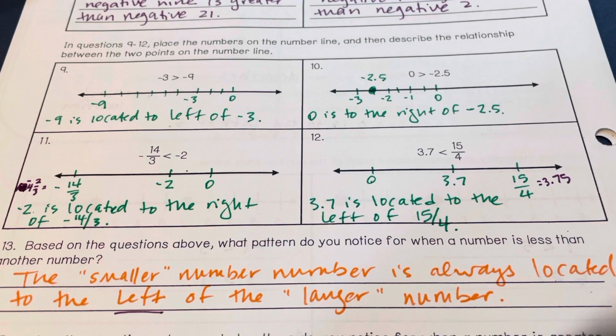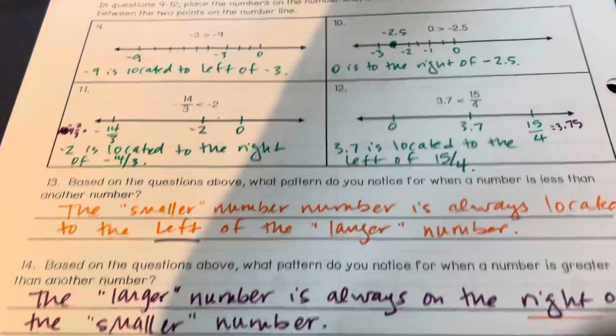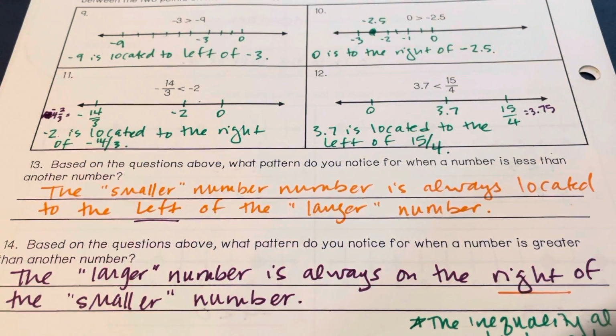You could also say the lesser number is always located to the left of the greater number. And then below that, based on the questions above, what pattern do you notice when a number is greater than another number? Well, again, the larger number is always on the right of the smaller number, or you could say the greater number is always on the right of the lesser number, okay?